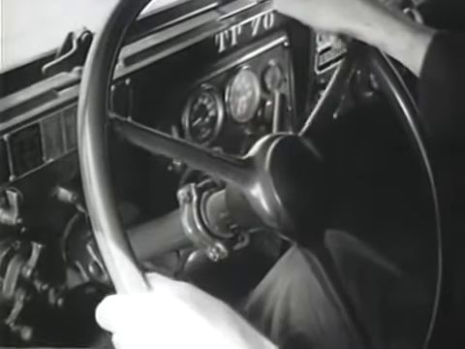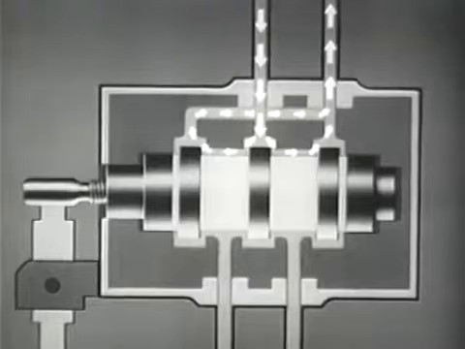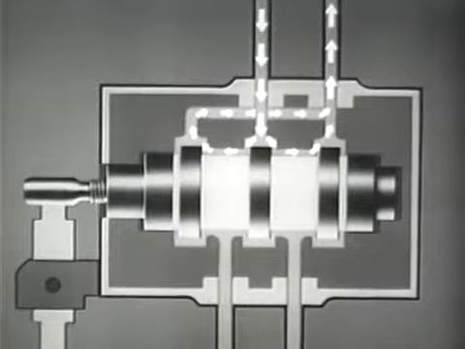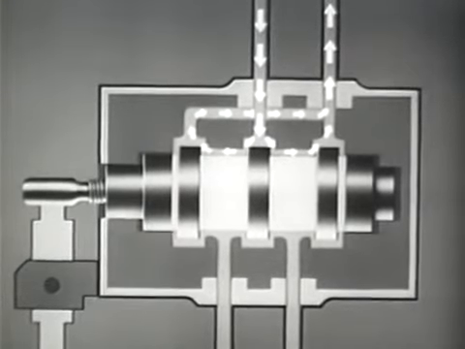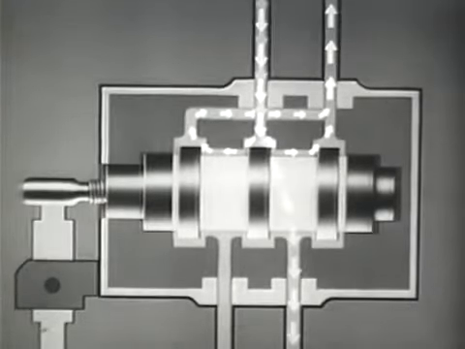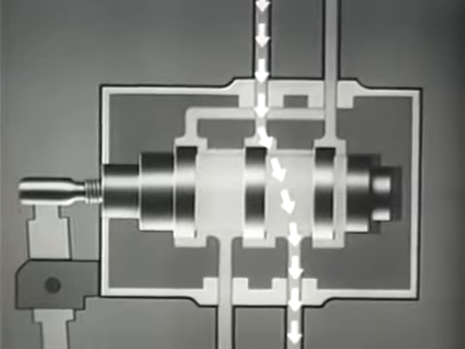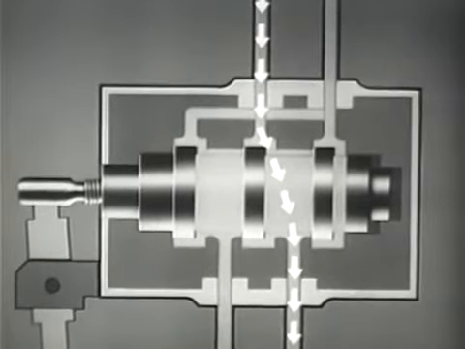As the steering wheel is turned, the up or down movement of the cam actuates the control valve lever, shifting the position of the valve spool. The spool lands corresponding to ports on the valve housing direct the flow of fluid from the pump to the power cylinder.